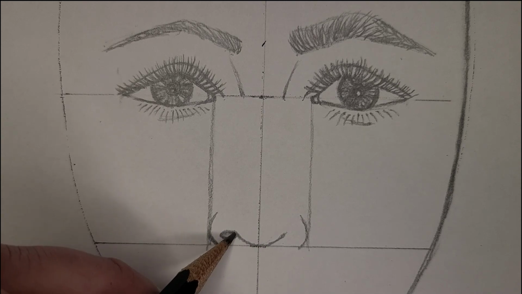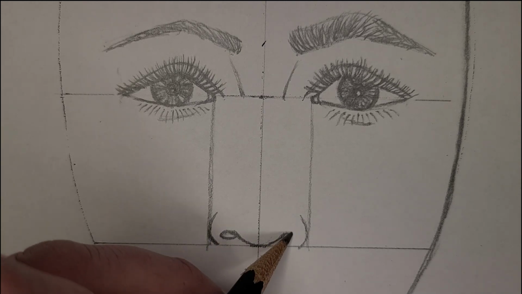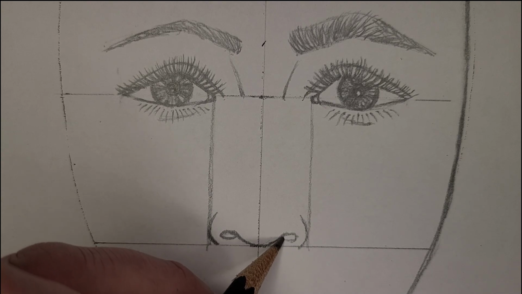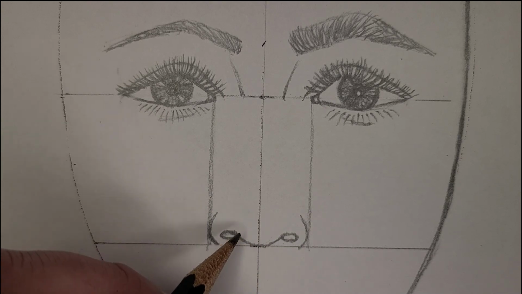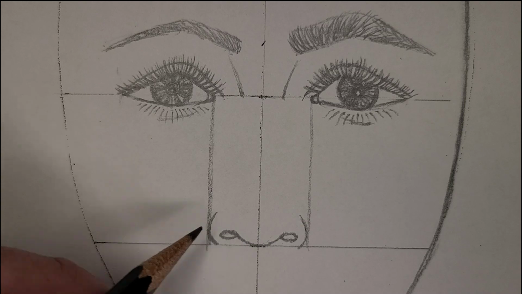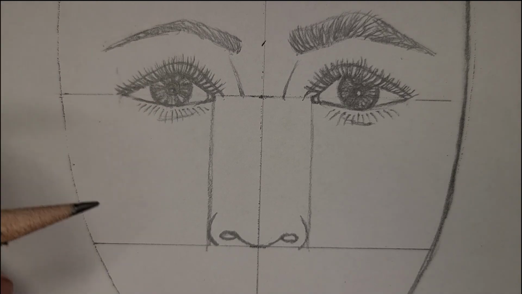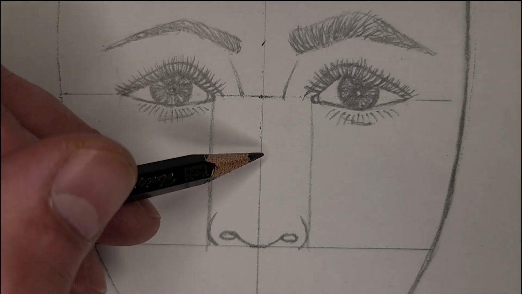Now, I mentioned before that not everybody's face is going to look like what we draw, right? On some people, you can see the nostrils, the nostril holes. On some people, you can't. On some people, they look really round. On some, they look more like ovals, like what I've just drawn. So there's no rule that says it has to be any particular way. That's just the example that I'm creating for you today.